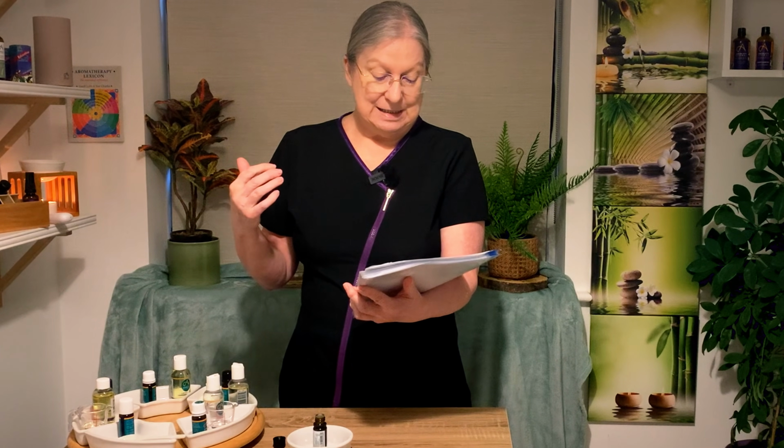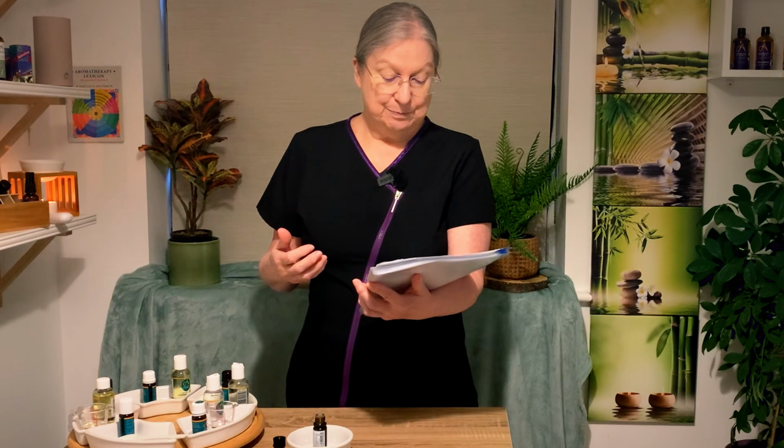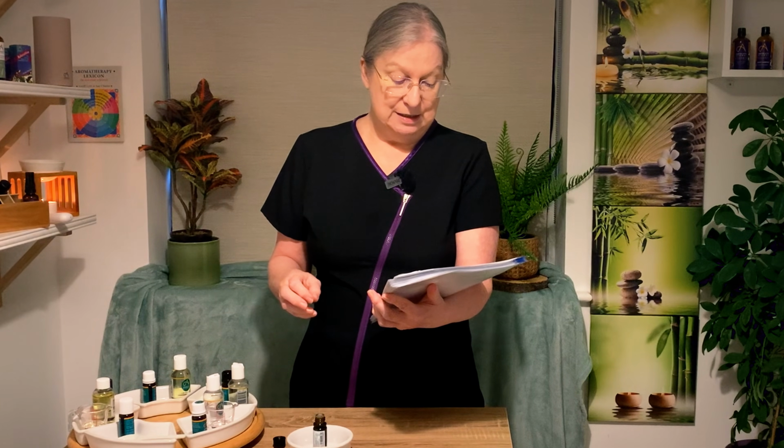It's a relaxant, it's essential, and it's a good skincare oil for oily skin. It's also useful on the mental side for depression, nervous tension, and stress.